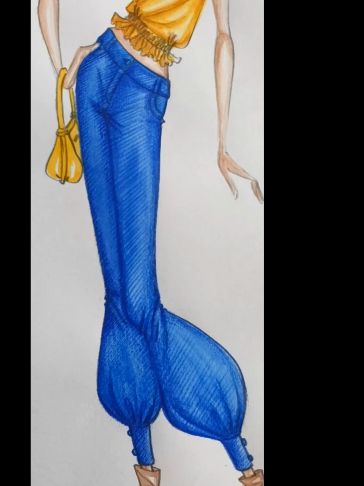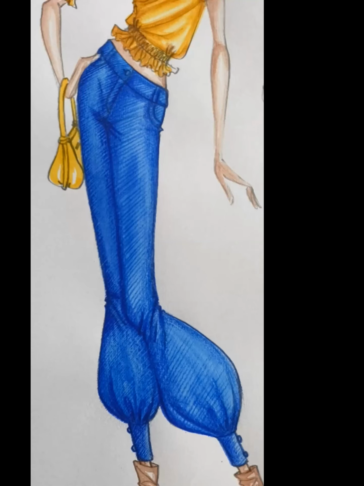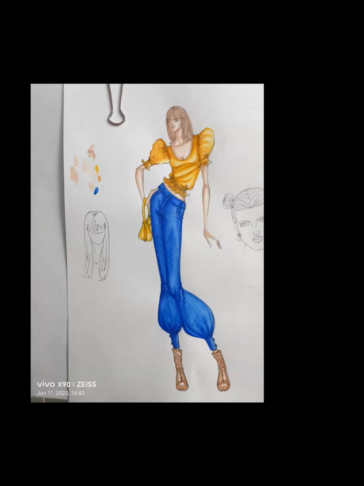All right. So this is how we have to complete the sketch. Now you can do a little more finishing of the footwear and the handbag.